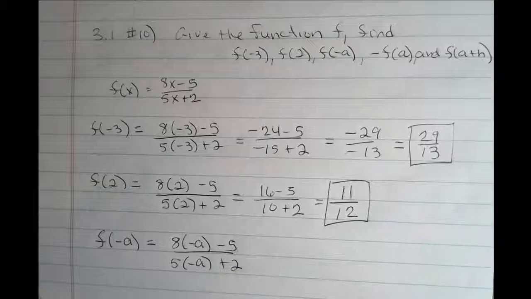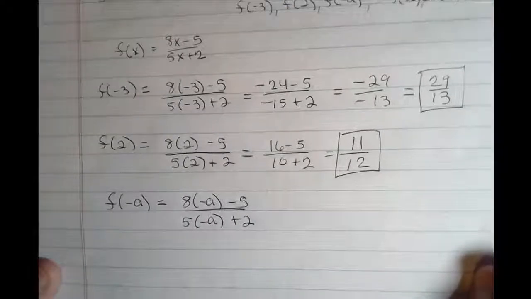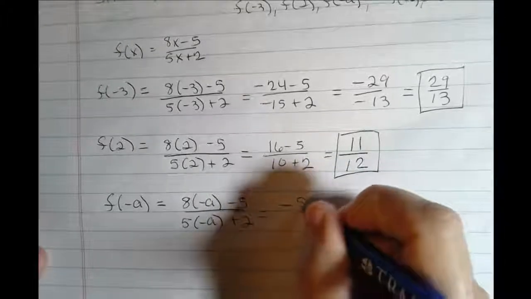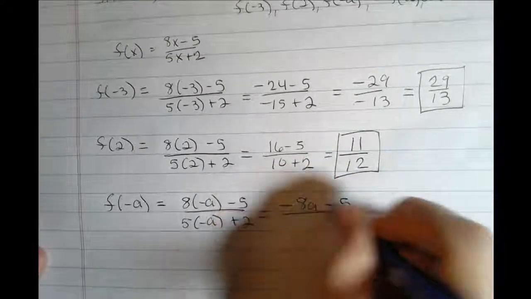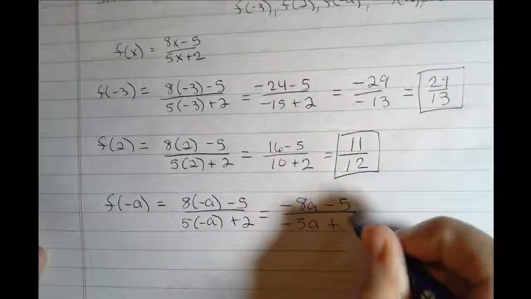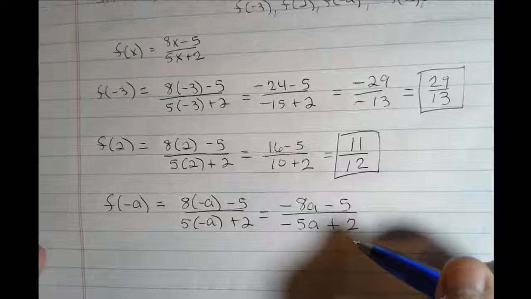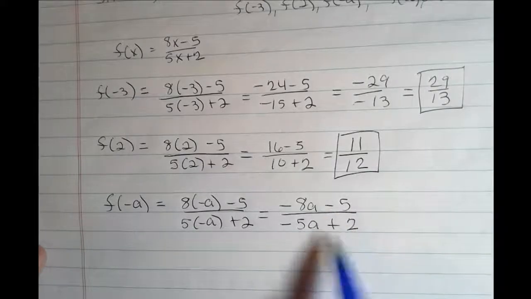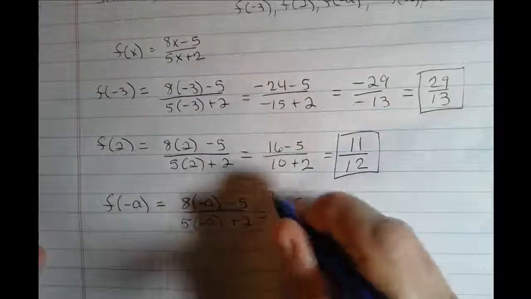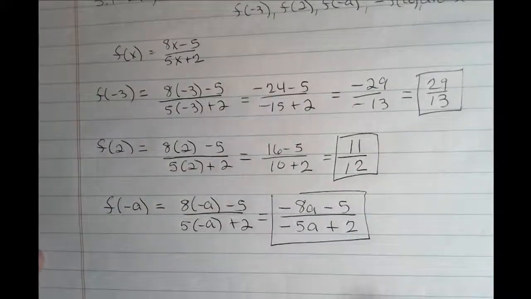Let's see, straighten this up a little bit, move it up. There we go. Equals, well, 8 times negative a is just negative 8a minus 5 over 5 times negative a is negative 5a plus 2. And there's really not much else you can do with that. I mean, you could rearrange. You could have 2 minus 5a, negative 5 minus 8a, but this is fine as far as I'm concerned.